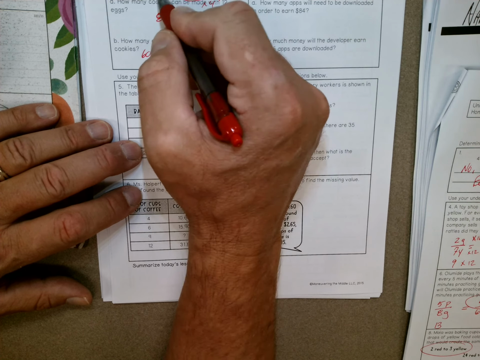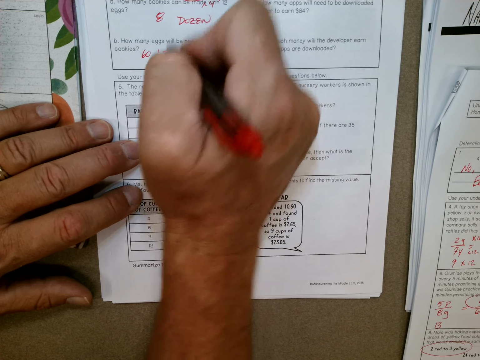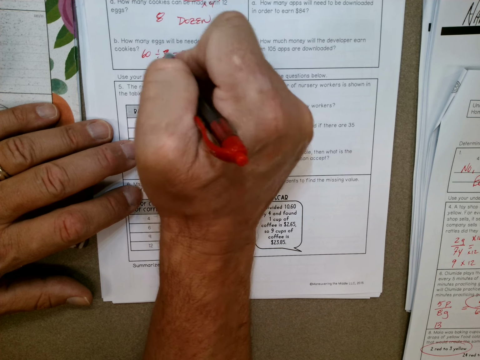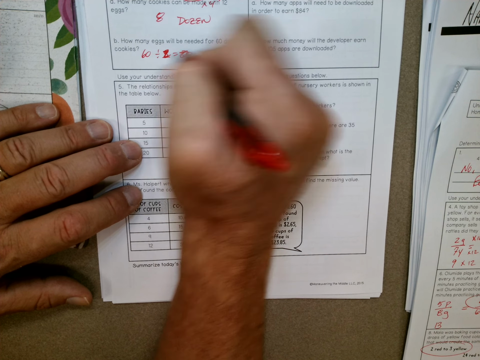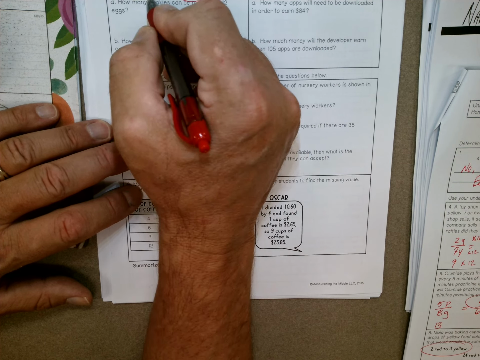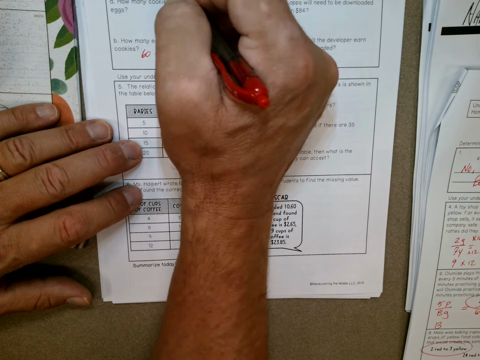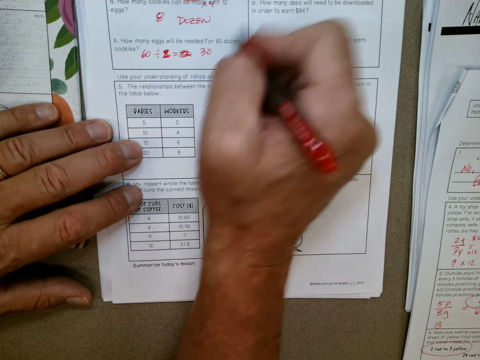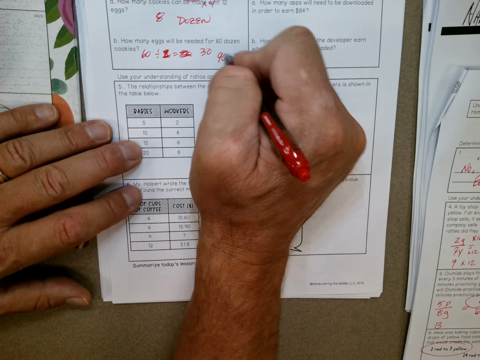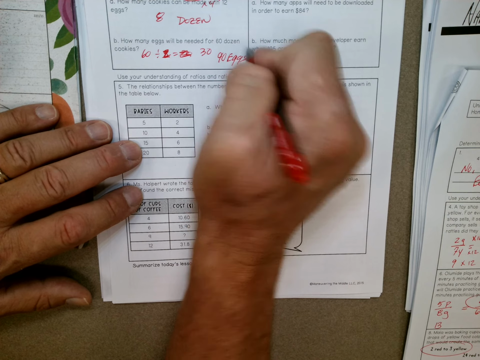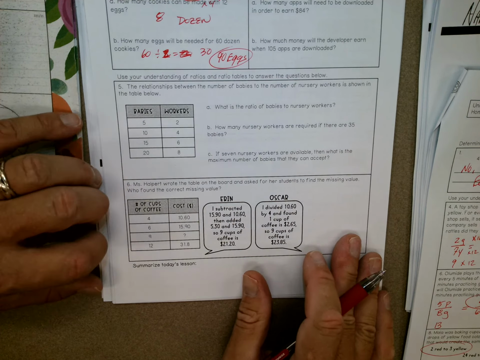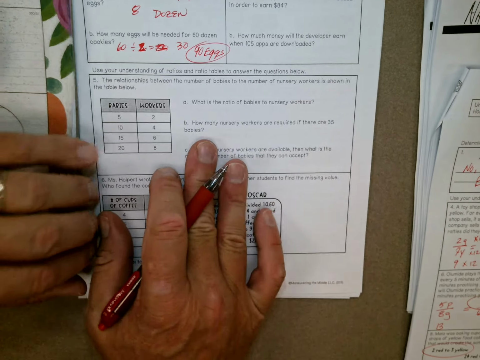60 dozen cookies. I'm sorry. I took 60 and divided it by 2. I got that backwards there. I apologize. So 60 divided by 2 is 30. So if I multiply 30 times 2 to get 60, I would take this times 60 and we would get 90 eggs. So sorry if I confused you there. But it's live, so things happen, right?